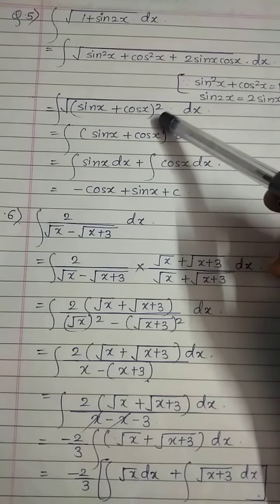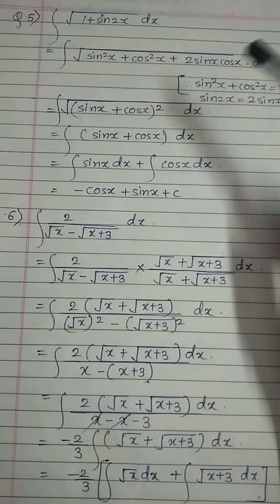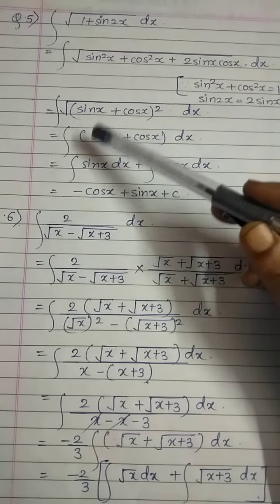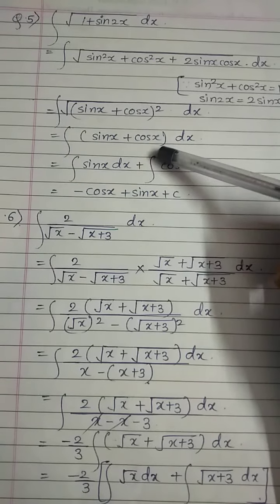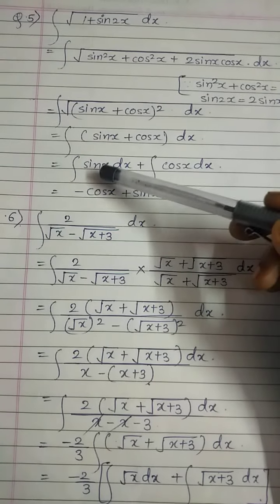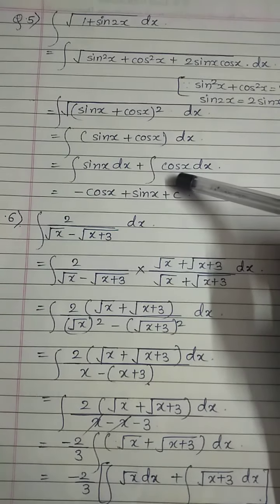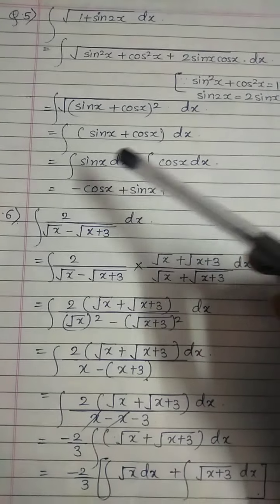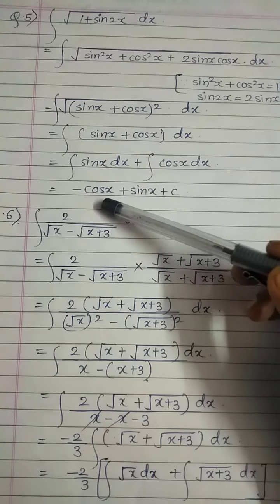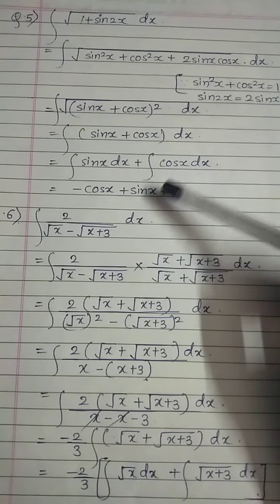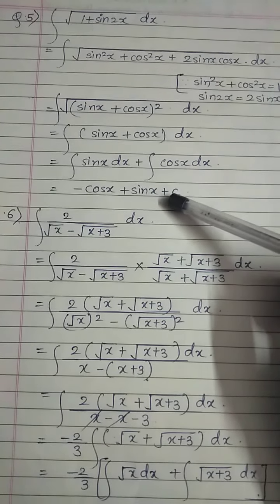Now square root and square gets cancelled, and therefore we have integration of sin x plus cos x dx. So integration of sin x dx plus integration of cos x dx. Now integration of sin x is minus cos x, and integration of cos x is sin x plus c, that is constant of integration.